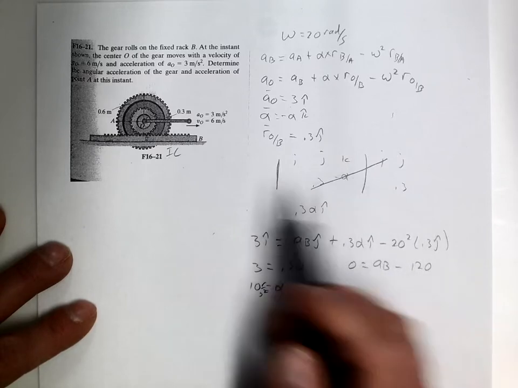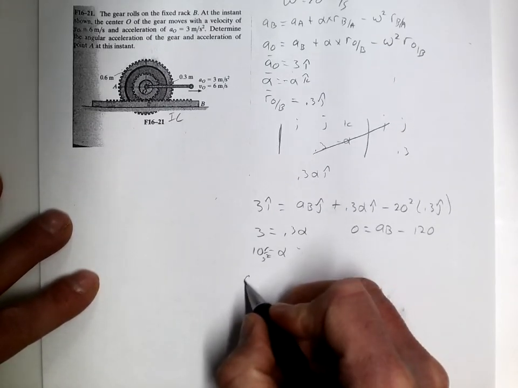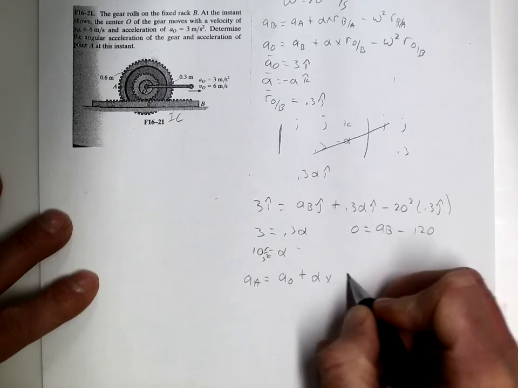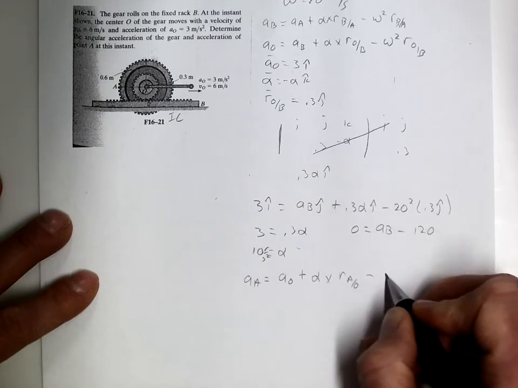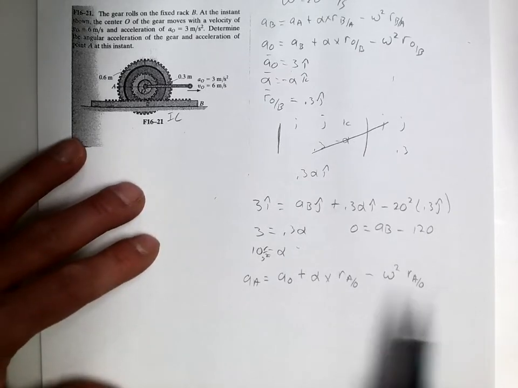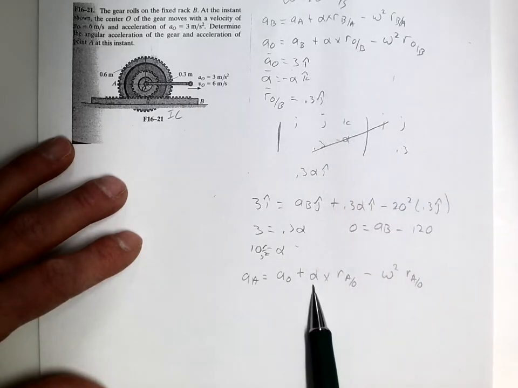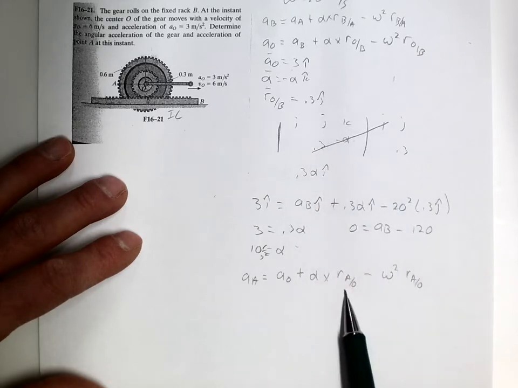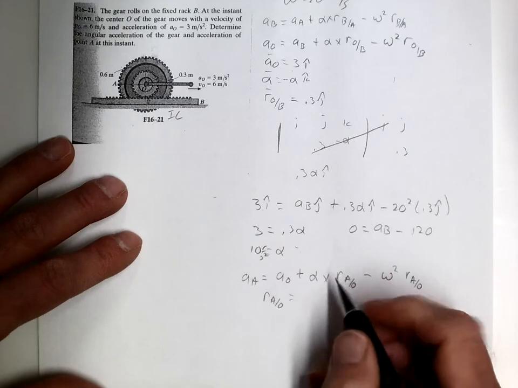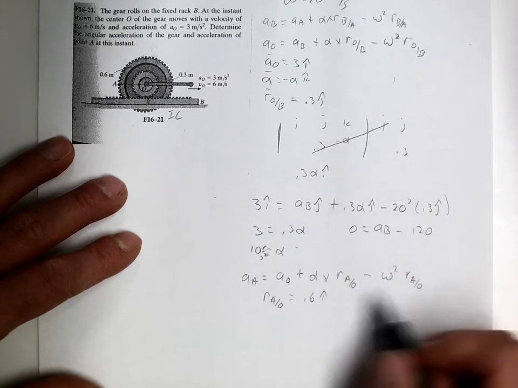Okay. Now that we got that, we're going to do the same thing from O to A. So AA is equal to AO plus alpha cross RAO minus omega squared RAO. Okay, so now AA is what we're trying to find. AO is 3 in the I, same as there. Alpha cross RAO, we'll have to do our cross product again because now RAO, from A to O, is equal to 0.6 in the I. And then omega is still 20, and RAO is that again.